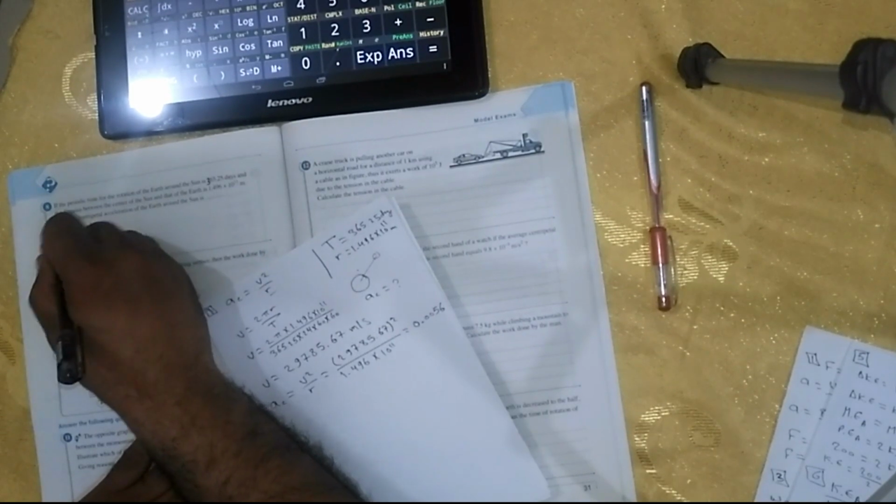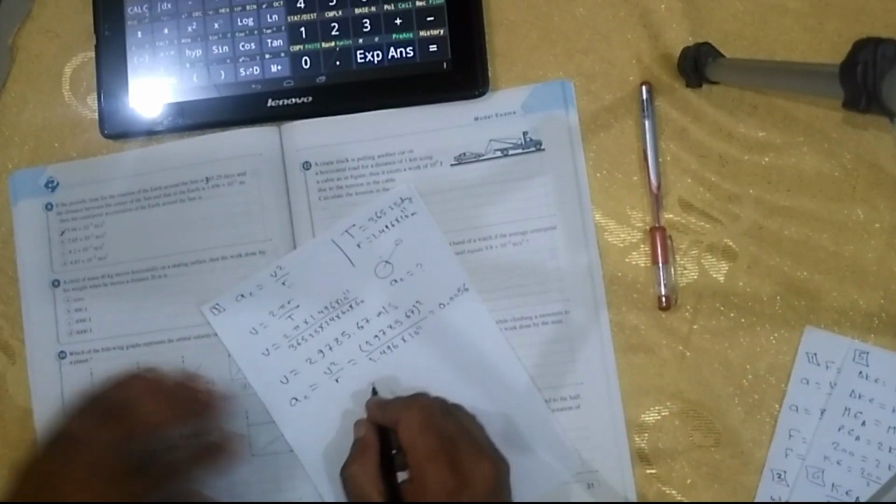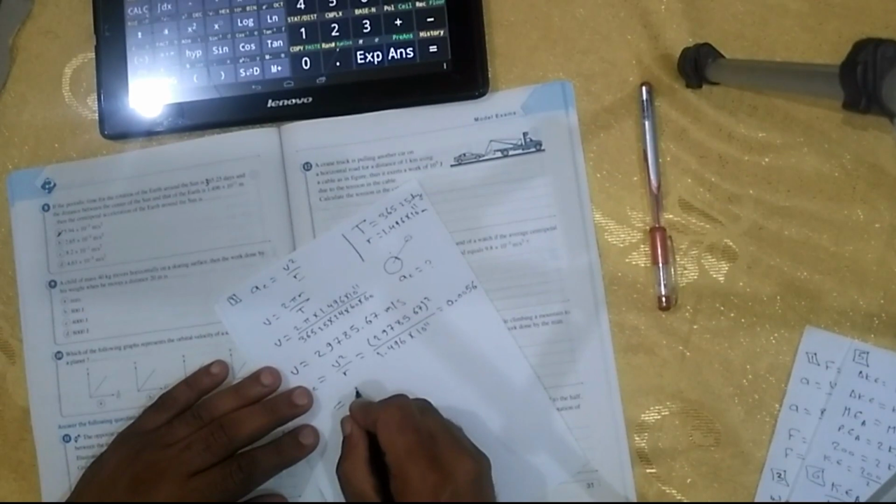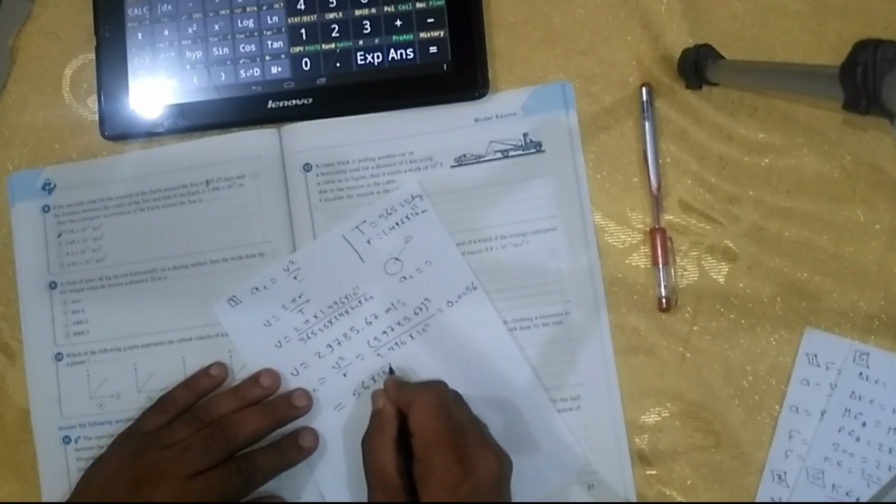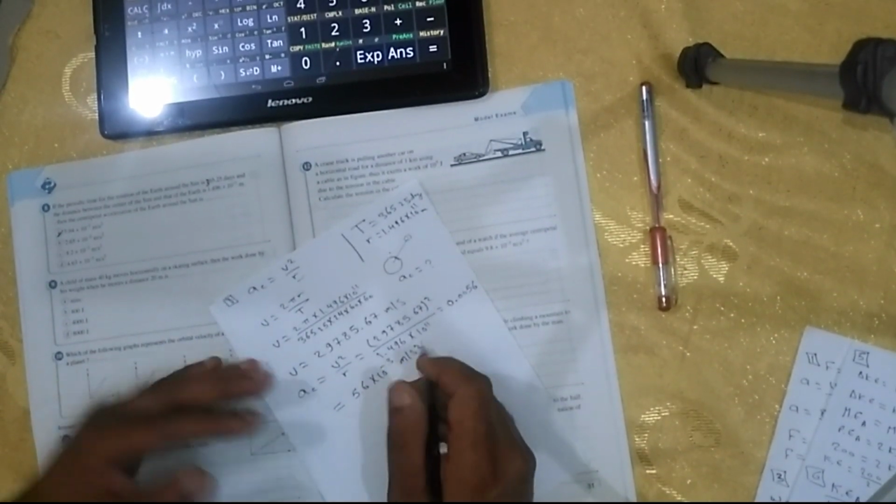The first choice, we can convert it to 5.6 times 10 to the power negative 3 meter per second square. Okay, the first choice.